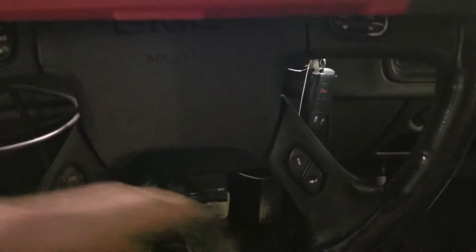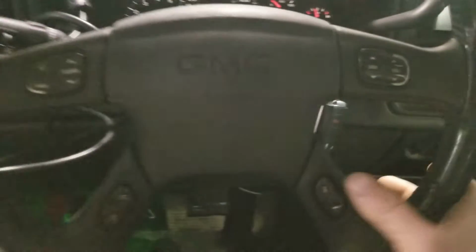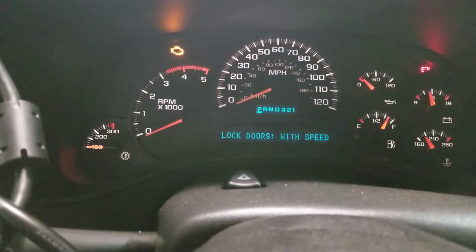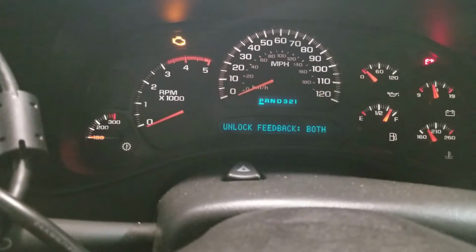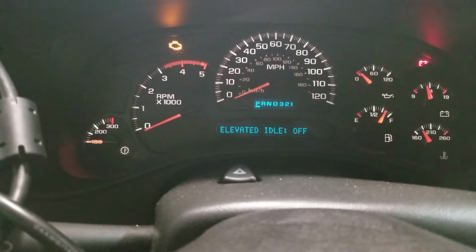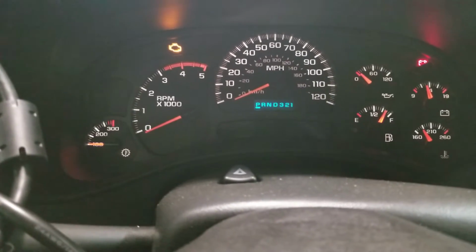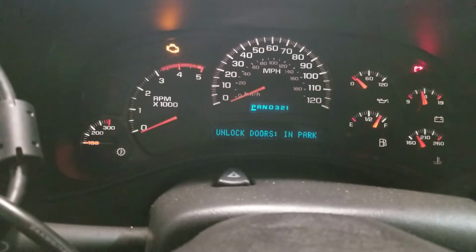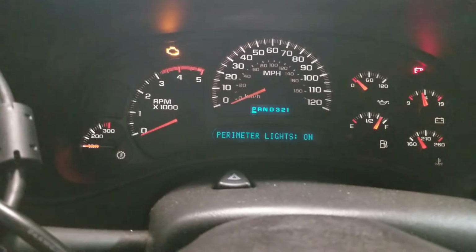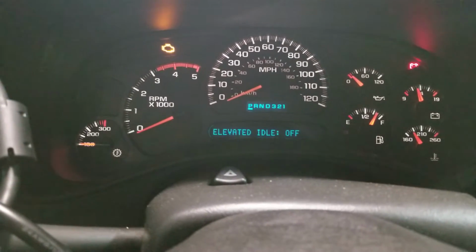This button here will toggle. I'm sure you're all familiar with these, but you can see that the info button here is working. I can scroll through all my options on my info display here. But let's say I want to, and this is a big deal for this guy because he plows with this truck, change his idle setting. So let me get back to that.